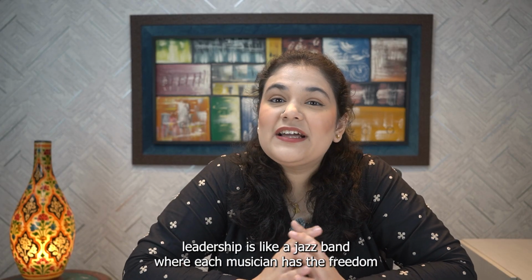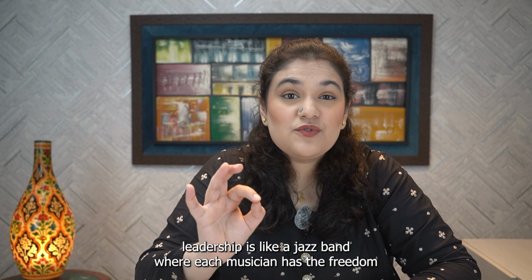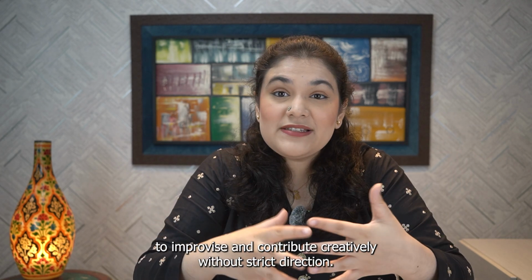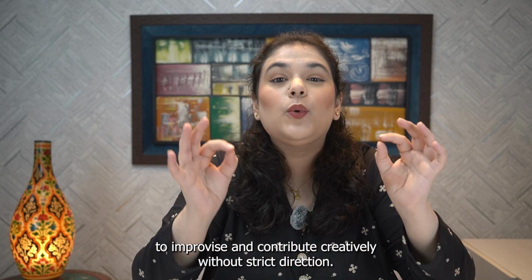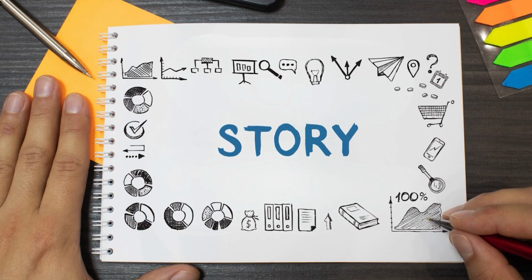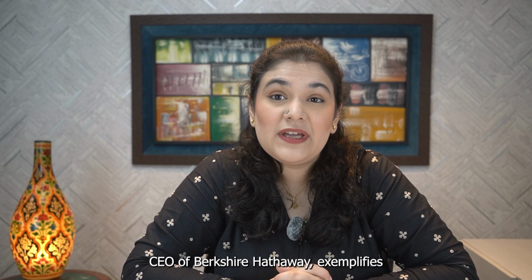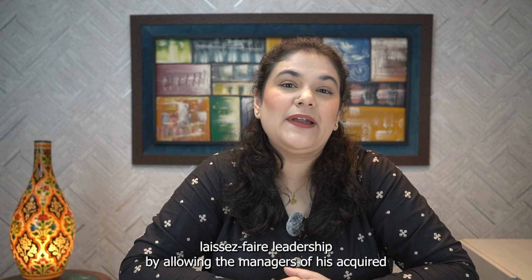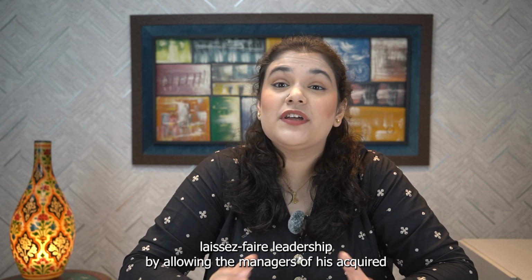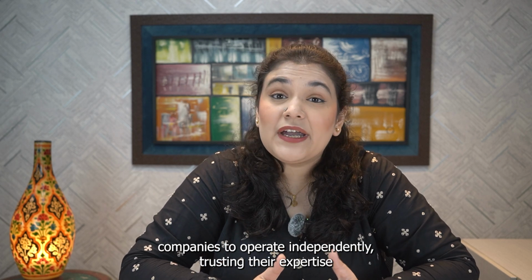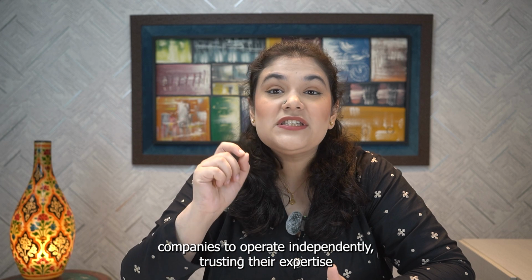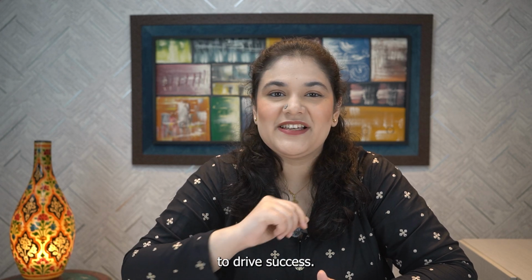Laissez-faire leadership is like a jazz band, where each musician has the freedom to improvise and contribute creatively without strict direction. Warren Buffett, CEO of Berkshire Hathaway, exemplifies laissez-faire leadership by allowing the managers of his acquired companies to operate independently, trusting their expertise to drive success.